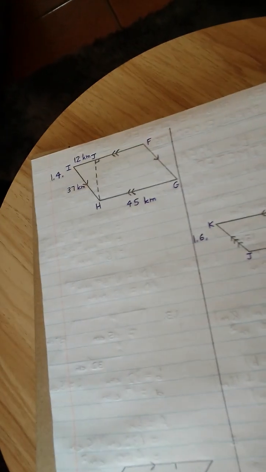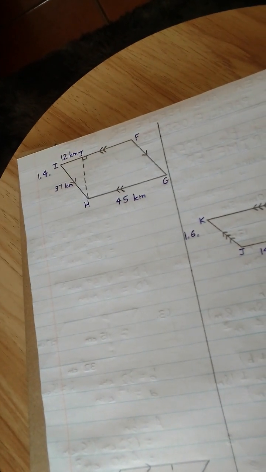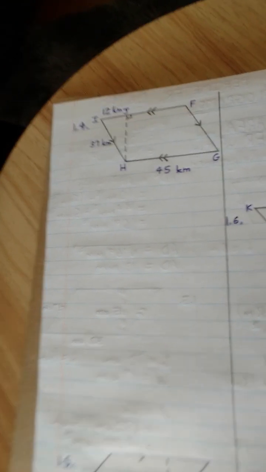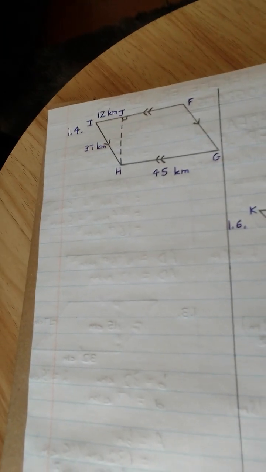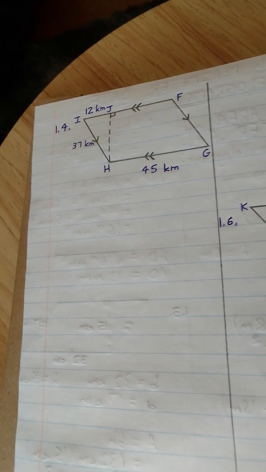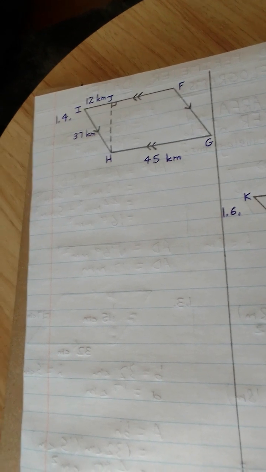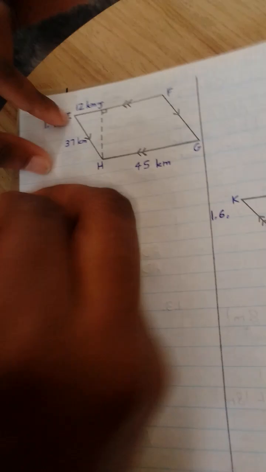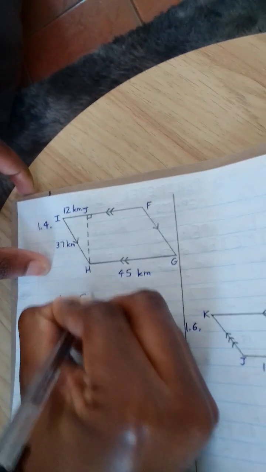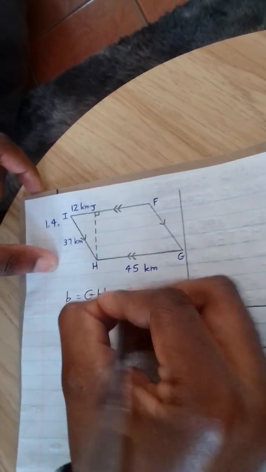So 1.4, you have parallelogram FGHI, right? Then you have IJ is 12 kilometers, HI is 37 kilometers, GH is 45 kilometers. So the base is GH, which is 45 kilometers.